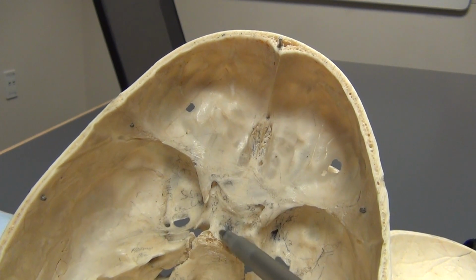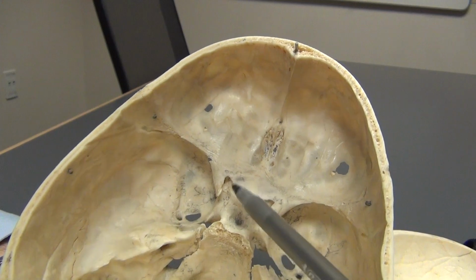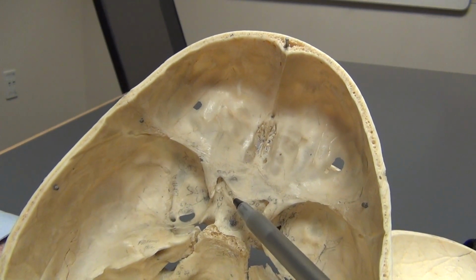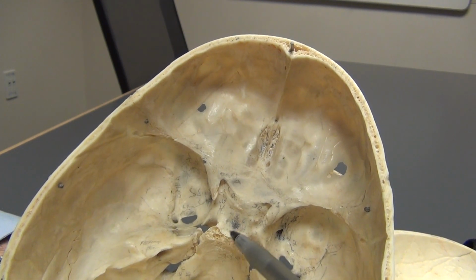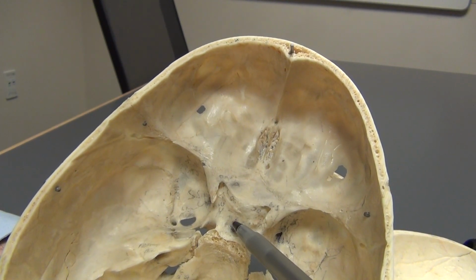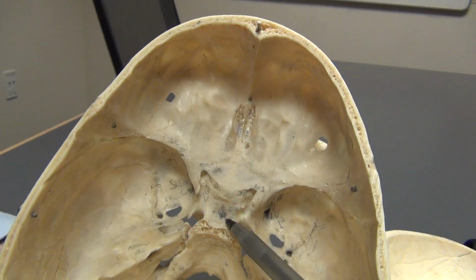All right, so the sella turcica right there. Now, right above the pituitary gland, sitting in the sella turcica, is the optic chiasm. That's where the two optic nerves meet and then split off as the optic tracts. So the tumor in the pituitary that rises up and hits the optic chiasm can cause a bitemporal hemianopsia, which we talked about in tutoring.